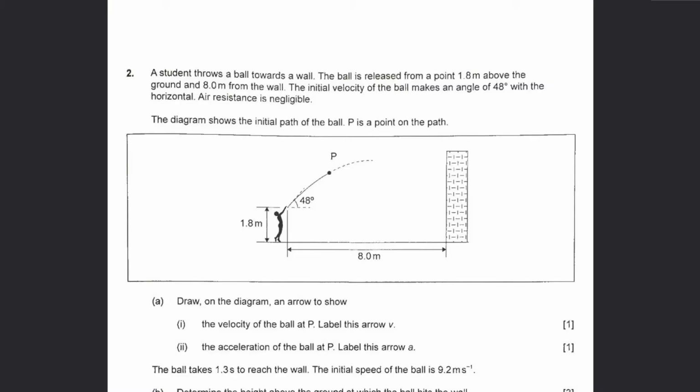P is a point on the path. For part A, we're asked to draw on the diagram an arrow that shows first the velocity of the ball at P, and we're told to label this arrow V. Well, the velocity is going to be tangential to this curved path. So your arrow should look something like this, and it's labeled V.